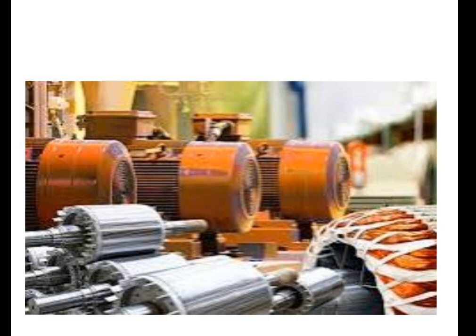The main idea behind electrical machines is the relationship between electricity and magnetism. When electric current flows through a coil of wire, it creates a magnetic field. When magnetic fields interact with each other, they can create motion. This simple principle is the heart of how electrical machines work.